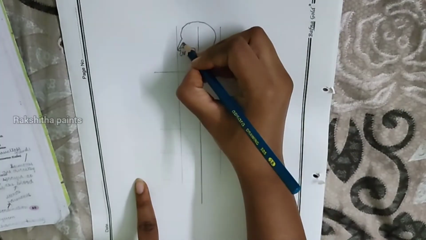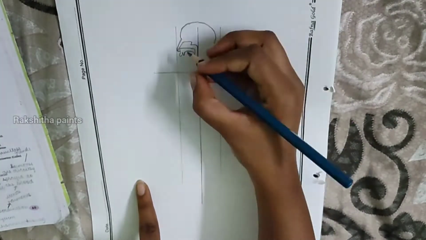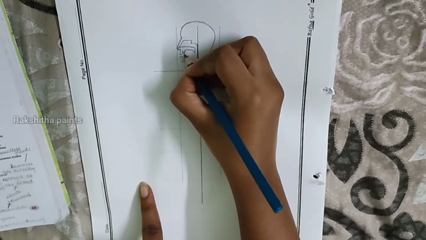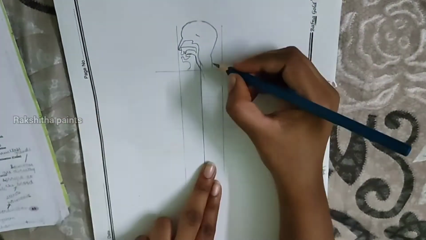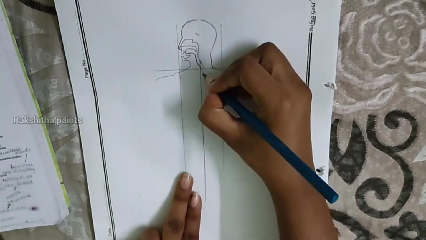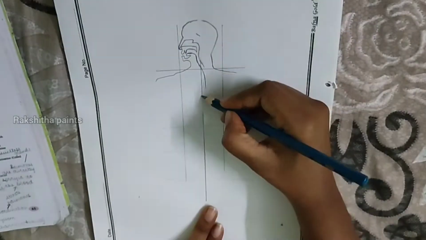So I am starting with the head, which consists of the mouth and tongue. It's very easy, guys. If you have this dividing which I did, it's going to be really easy, easier than usual.